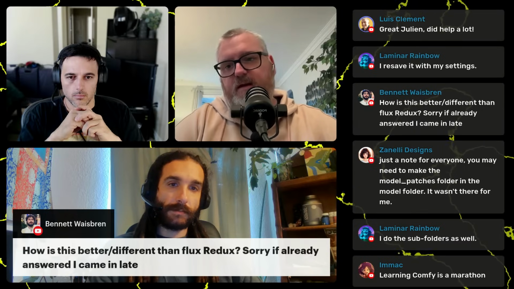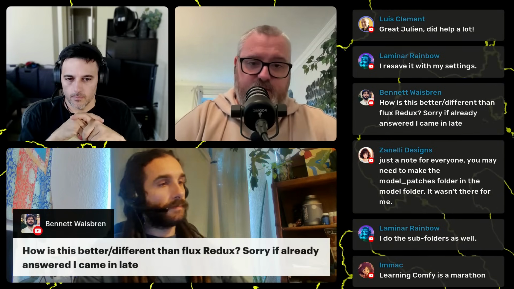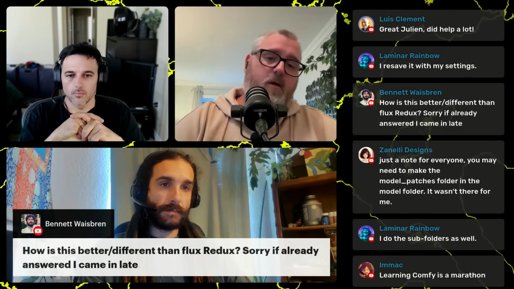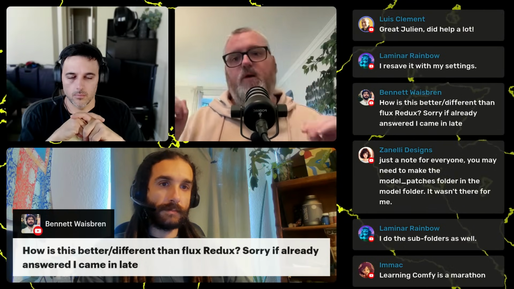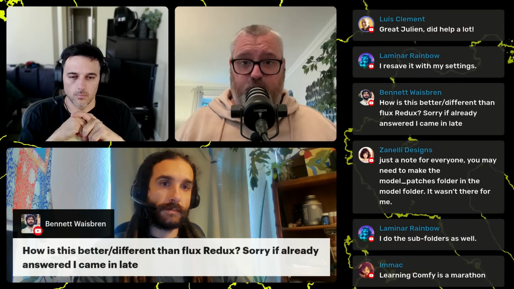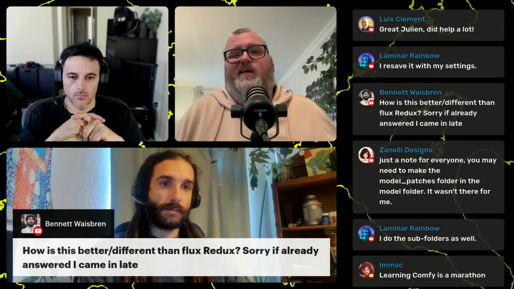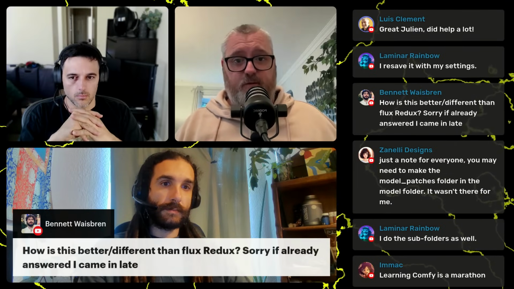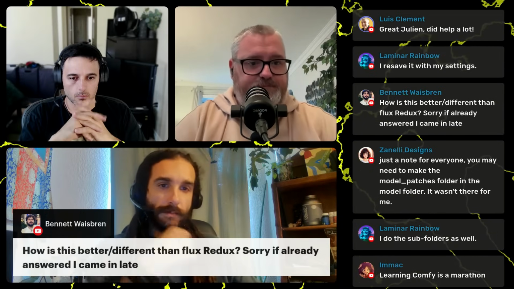Bennett asked, how is this better or different than Flux Redux? Hey, Bennett. This model is a split, and it attempts to retain the subject and just apply the style to that subject. Where Redux will just try to literally smash the images together at a certain ratio, this one is trying to actually apply a style to it, kind of like IP adapters worked, as you know very well. So yeah, this model is different, but similar, much like all the models are these days. It's just a slightly different way of going about a similar process. And maybe you'll have better luck with this than something else, but it's always good to have options.